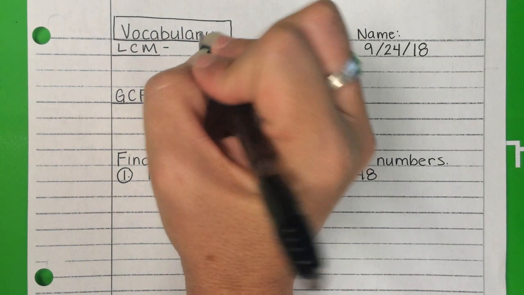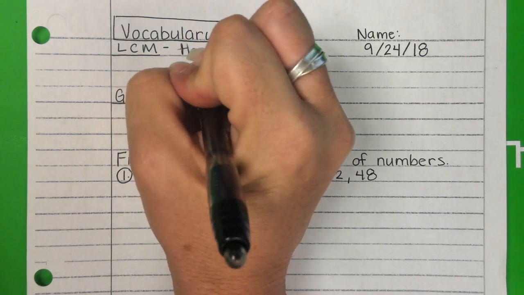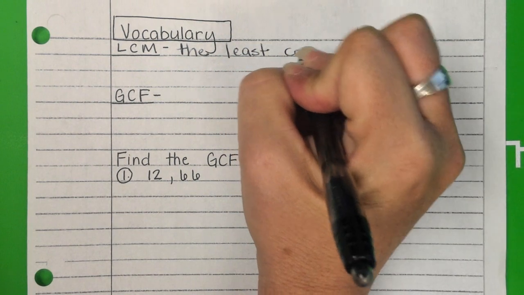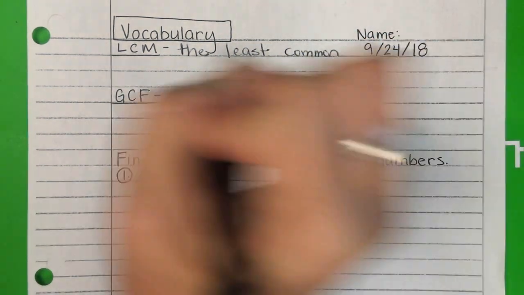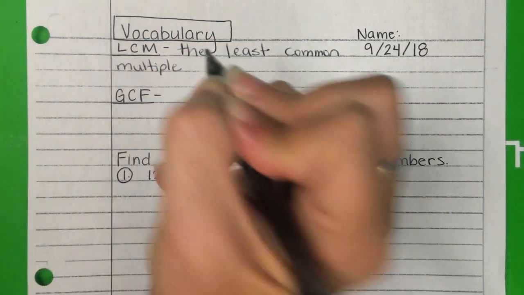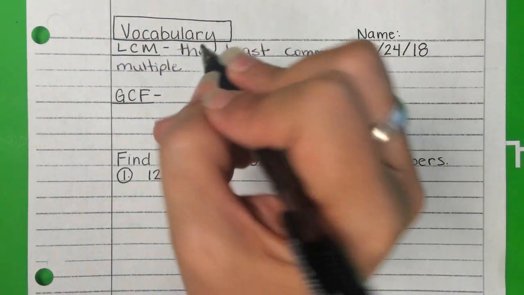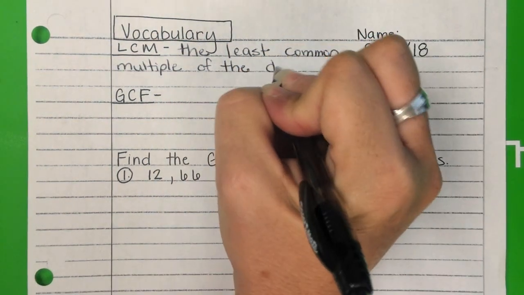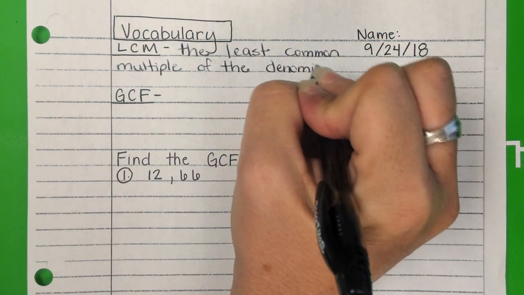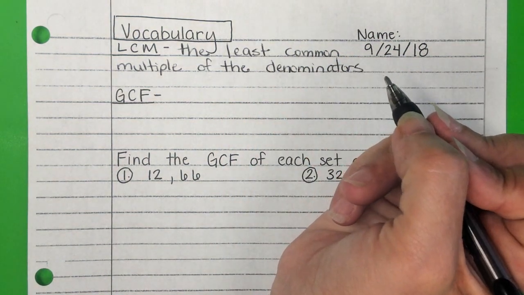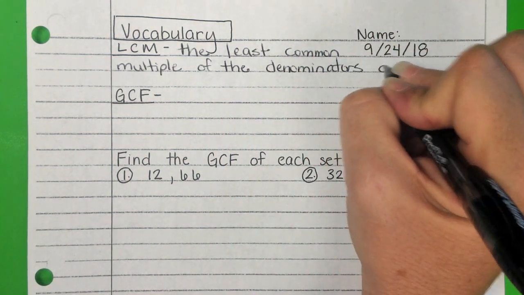It says the least common multiple of the denominators of 2 or more fractions.